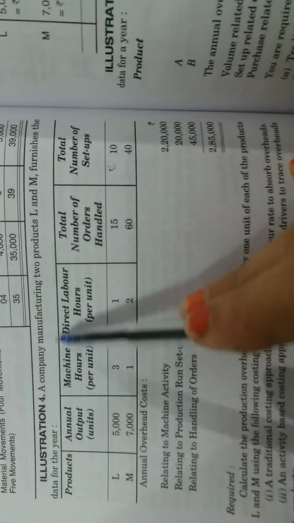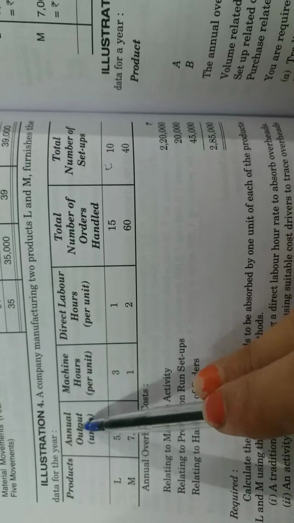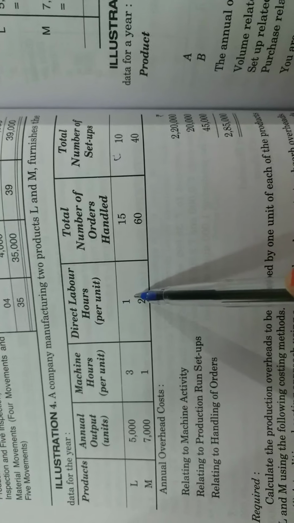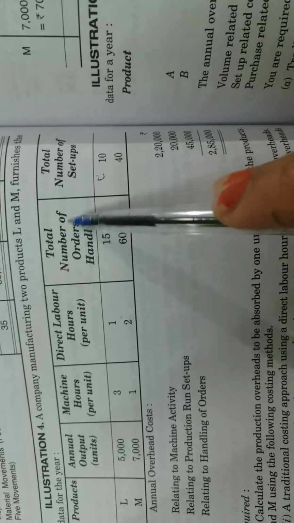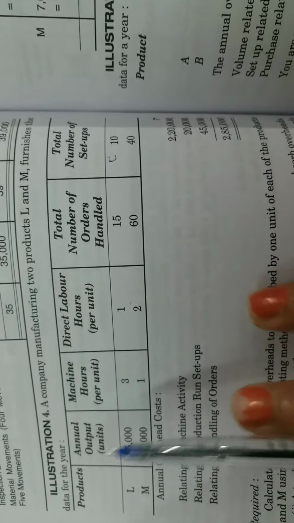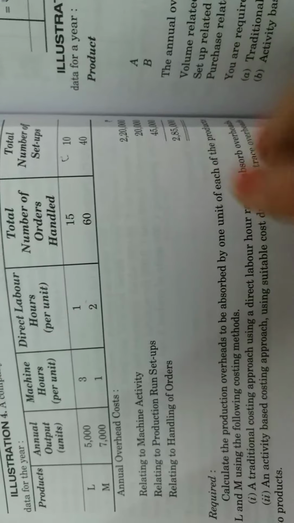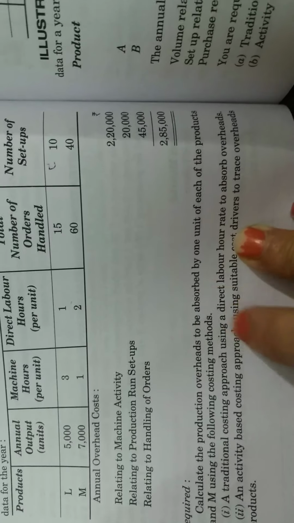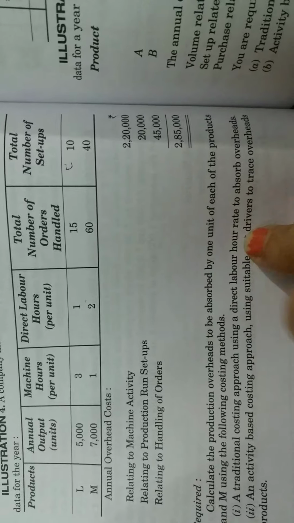We'll be taking this illustration. Please have a look. A company manufacturing two products, L and M, furnishes the following data. Output is given to us. The machine hour rate is given. Direct labor hours per unit. Total number of orders handled. Total number of setups are given. This is a very new terminology which you haven't seen in any numerical so far, so that is why in the video tutorial of activity based costing I was stressing on these costs.